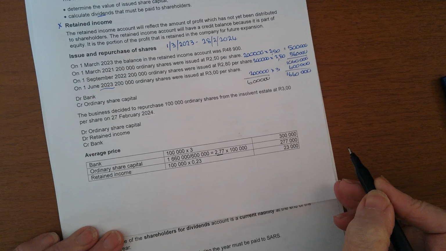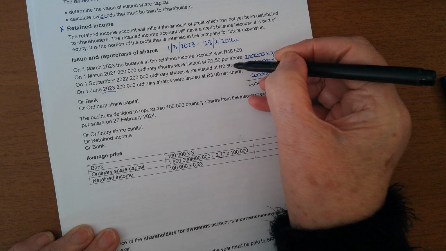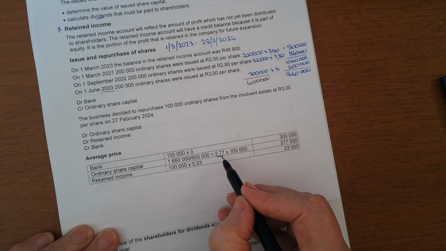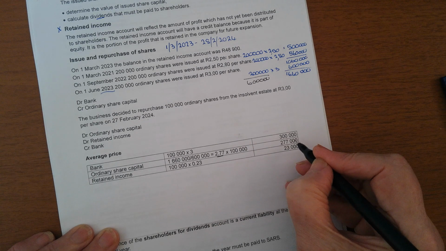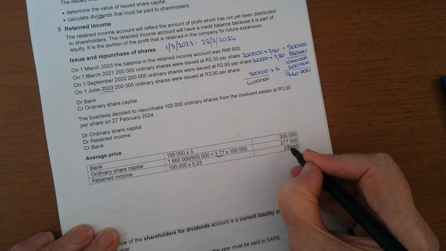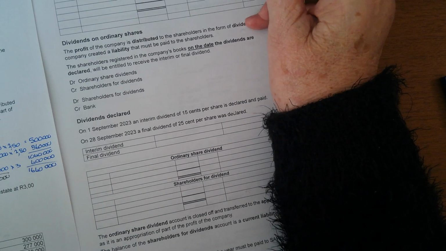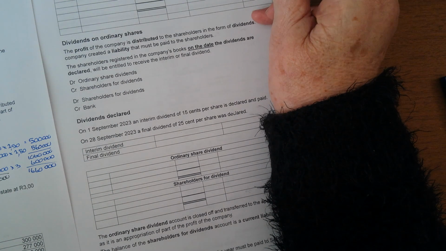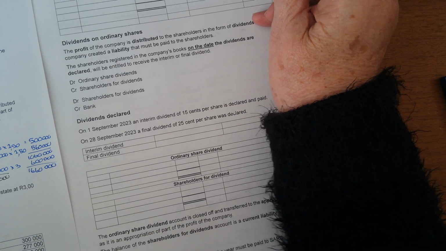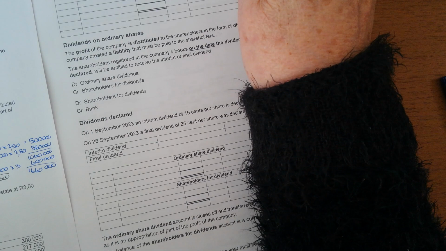Because the shares were issued at a lower price in previous years, the average will be lower than the R3 that we are paying. So what we will take out of the capital account is only the amount that we originally put into the account. When I put the amounts in the capital account, I showed it at the amount at which we sold it, so we can't take more out on the debit side than what we put into the credit side.